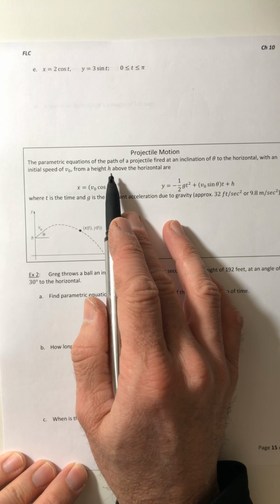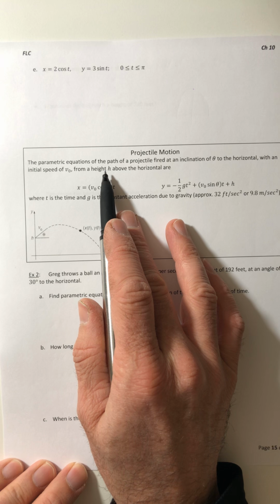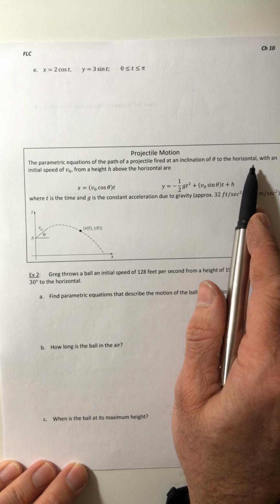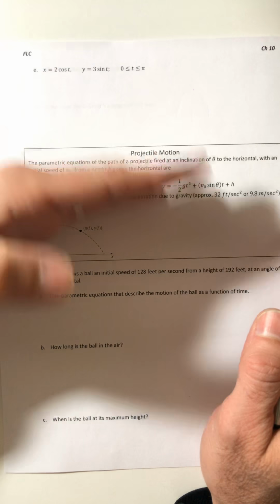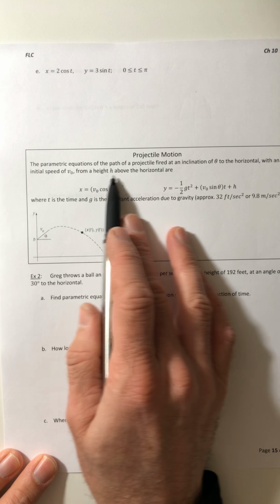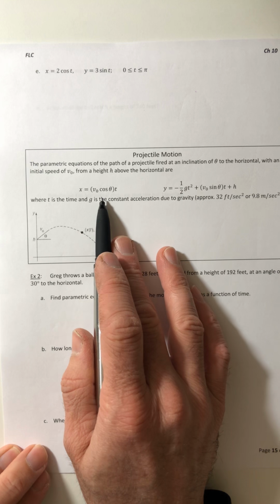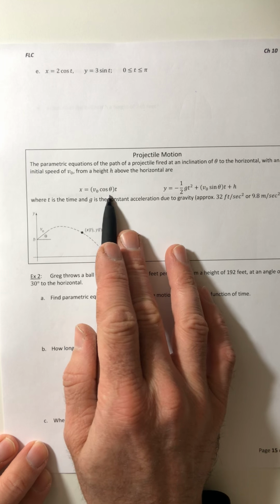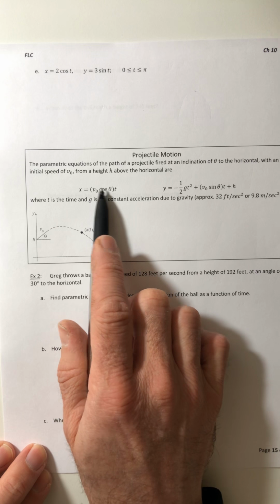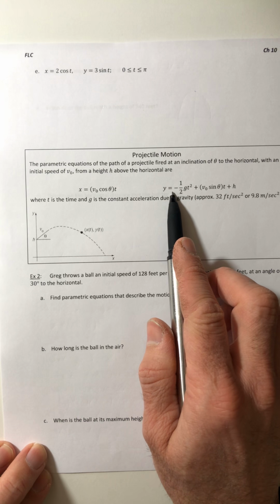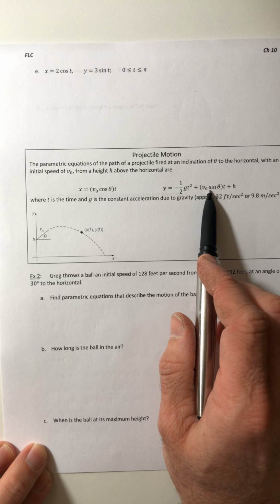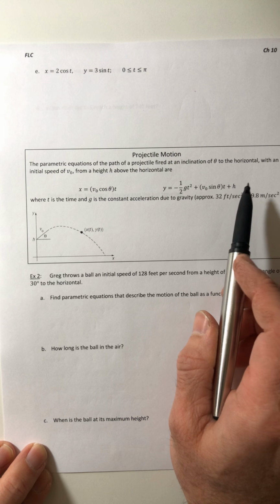So projectile motion, they're parametric equations of the path of the projectile fired at an inclination or angle of theta to the horizontal. So measure it like this, with an initial speed of v sub 0 from a height h above the horizontal. And those parametric equations are this one and this one. So there's your initial velocity times cosine of theta, all of that times t, and then the y, negative 1/2 g t squared plus the initial velocity times sine of theta, all that times t, plus h.